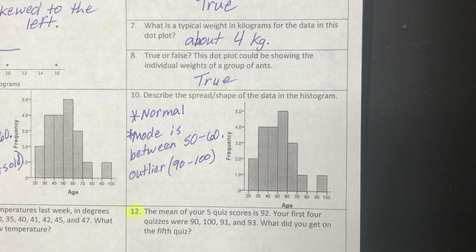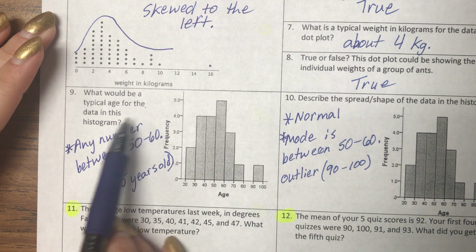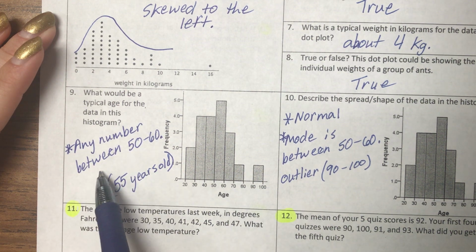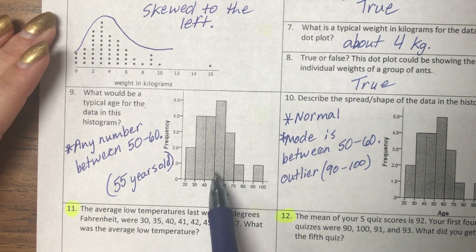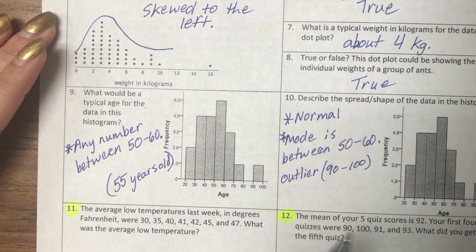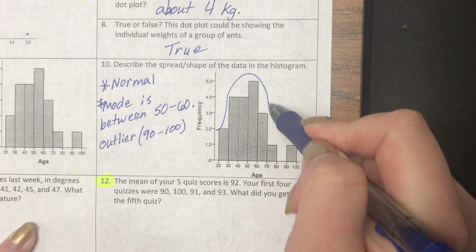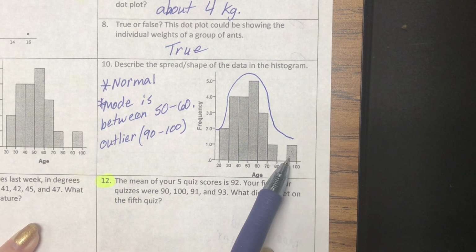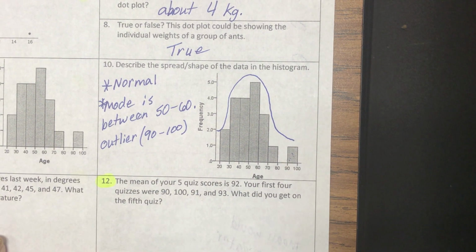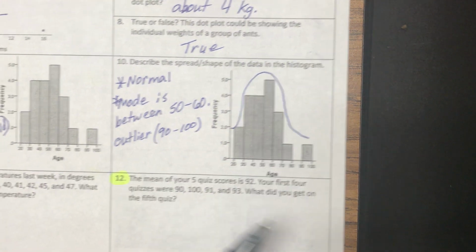Number 8 was true. Okay, if we look at number 9, it says, what would be a typical age for the data in this histogram? Any number that you wanted to list between 50 and 60 would work. I just said 55 years old. Since 50 to 60 has the biggest column, a typical age would be in the middle of there somewhere. To describe this one, I would say this is more of a normal, because we've got an up and a down. We can consider this a little bit of an outlier. And remember, mode is the number that occurs most often, so mode would be between 50 and 60.